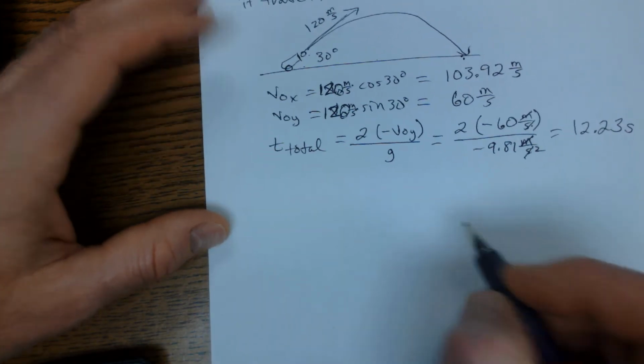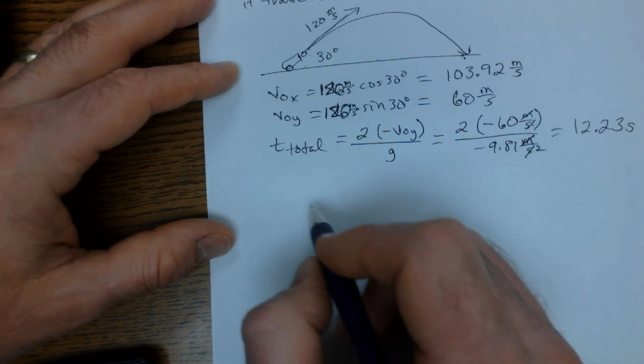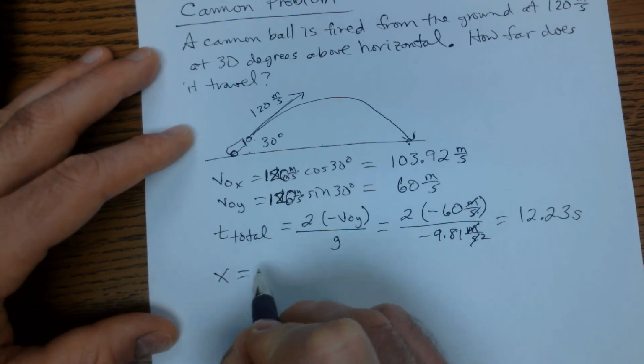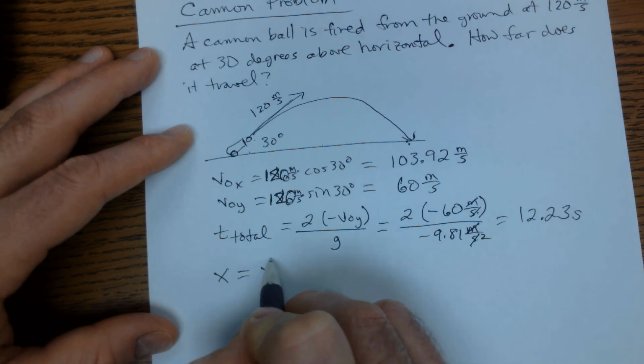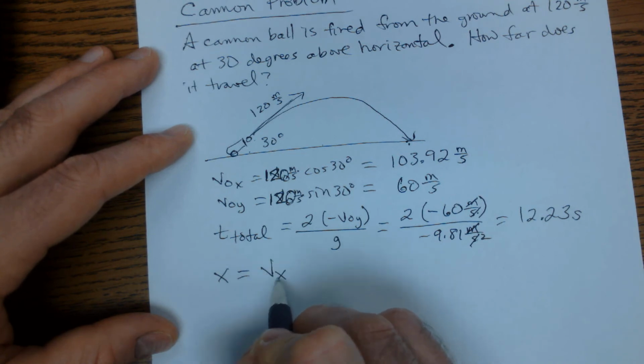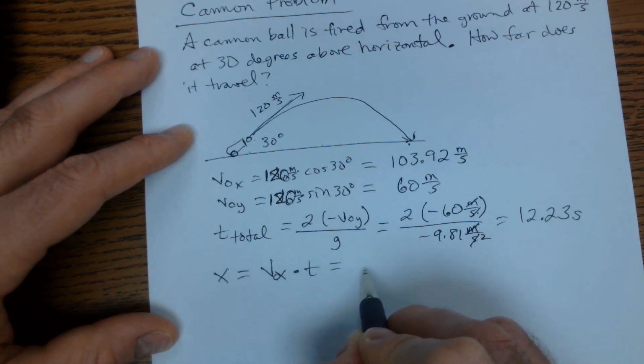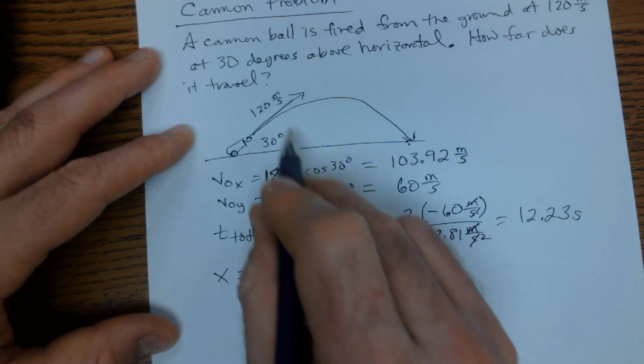And now we're down to the last little piece here. The distance in the x direction is going to be the initial velocity in the x direction times time. So the initial velocity in the x direction was not 120.